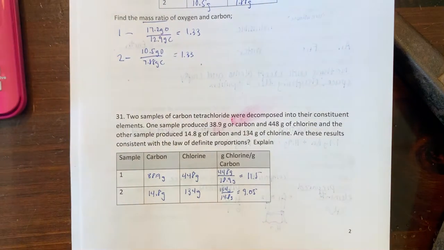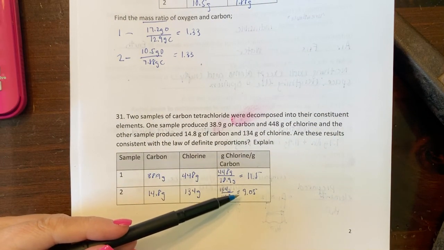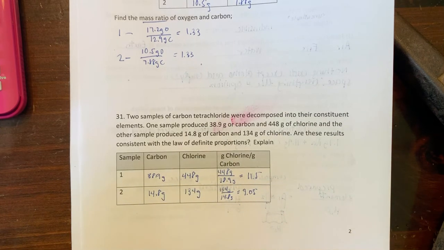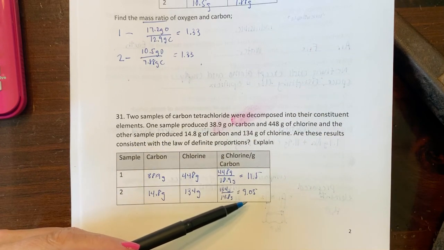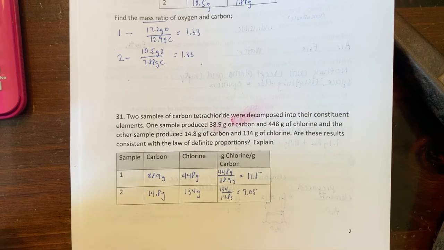So, I'm going to teach you something. When you're in lab and you get results and think, that can't be right, that's not what's supposed to happen, you should perform an error analysis and say, well, that's not the answer I was expecting. What could have gone wrong?